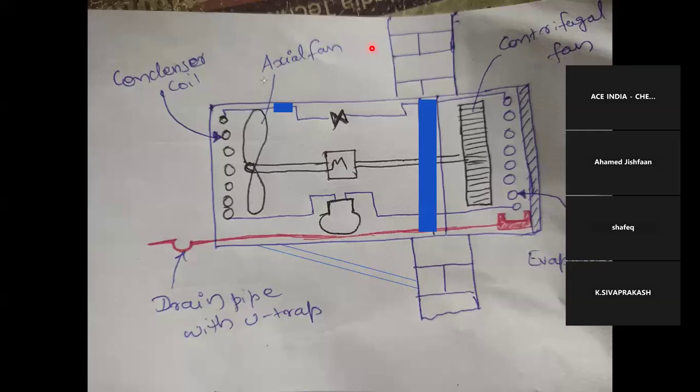You know, the purpose of an axial fan is to cover more area. Whereas in the case of a centrifugal fan, the purpose is to throw the air to a certain distance. This is because at the condenser side, the air is hot air, isn't it? Hot air means it has less density. Whereas on the evaporator side, you will be getting cold air itself.